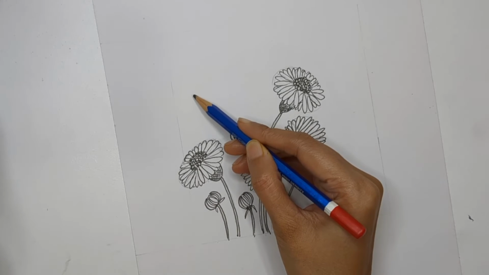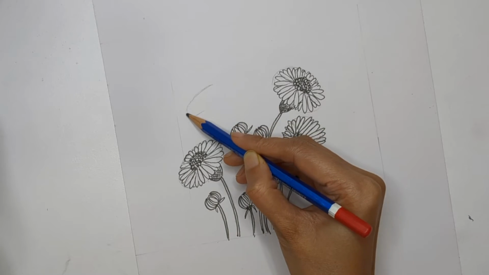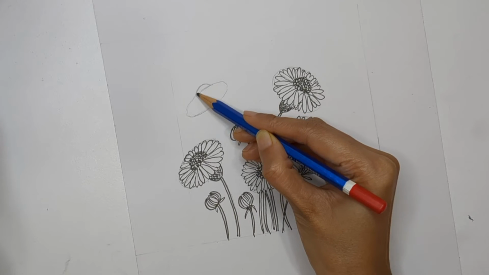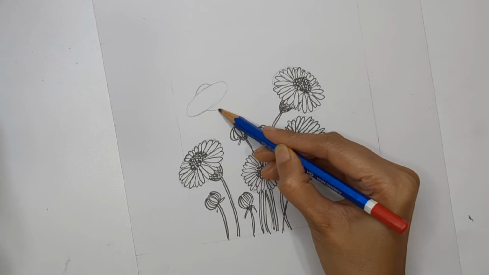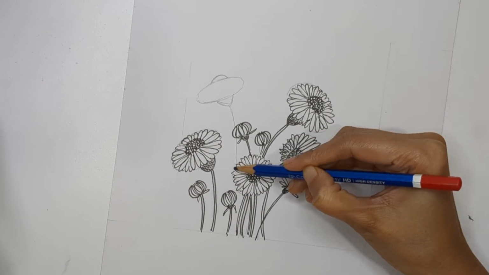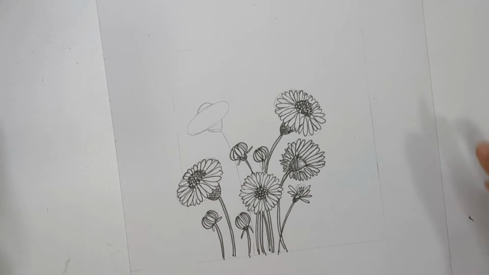Now let me show you one more perspective. So this one is facing towards the sky. Again we need to create an oval shape. This one is a little finer oval shape, and then you can create the ovary of the flower above the oval shape and the base of the flower. So this is the basic structure that we have created.